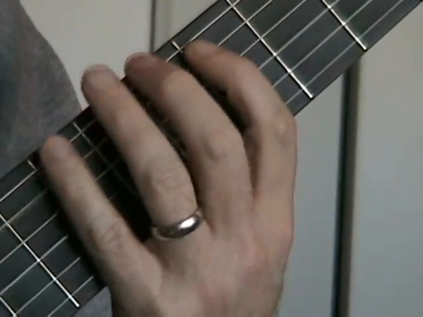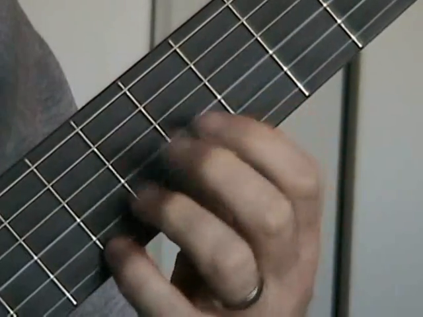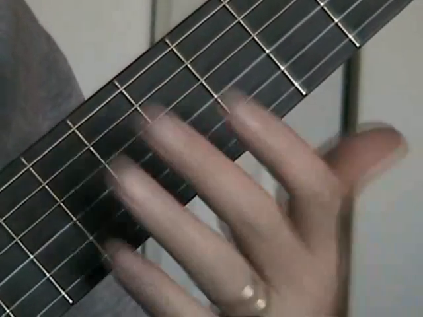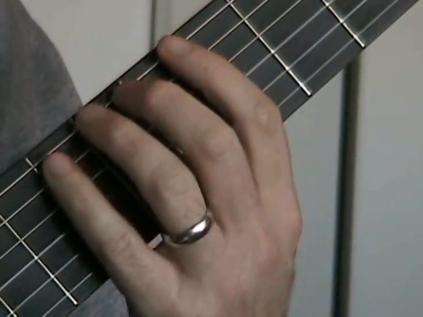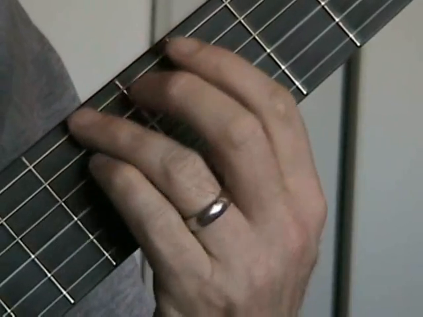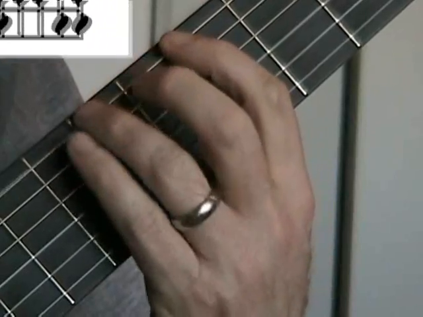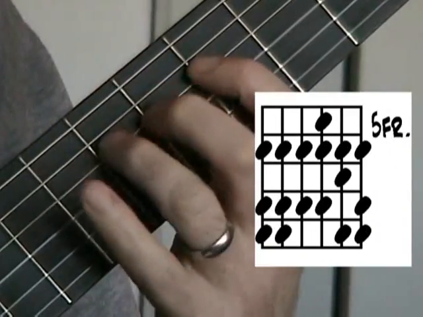or you can go and slide up like that. I prefer to do that, but I can do both ways. So you should learn to do both ways as well. And then the only other notes that we're leaving out here are the 7th and the 6th. So we can start with those two notes. Sounds like an A minor scale, doesn't it?